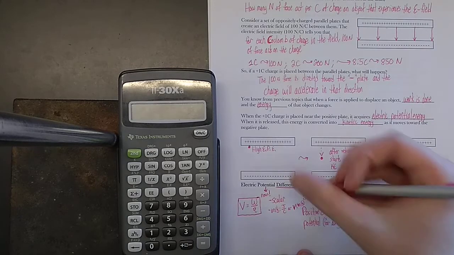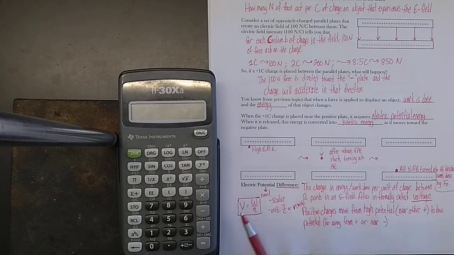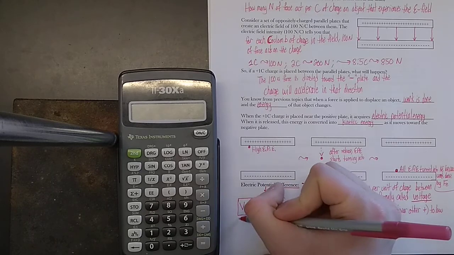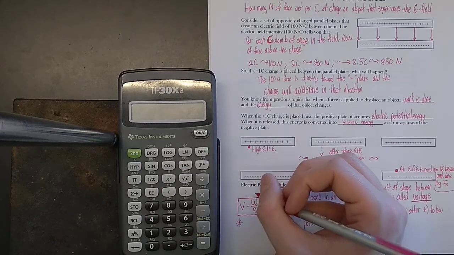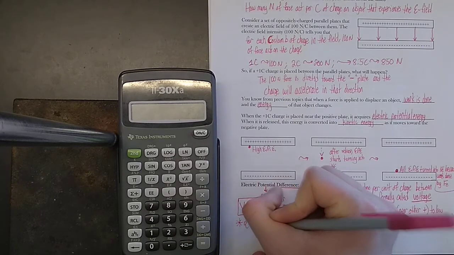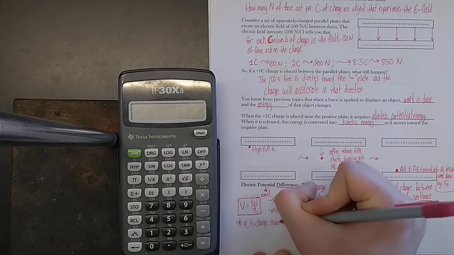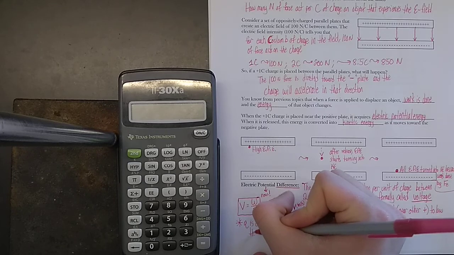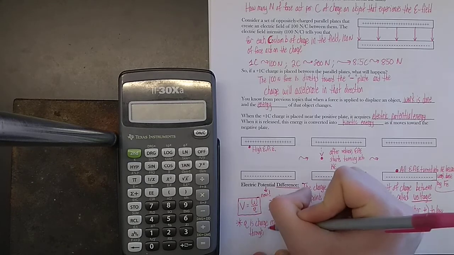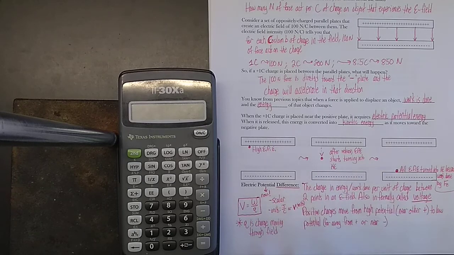Okay, so this can get a little confusing sometimes to some people. The variable V stands for electric potential difference, informally called voltage, and the units are also capital V volts. And just a clarification in this equation, Q is the charge moving through the field. It is the charge having work done on it.